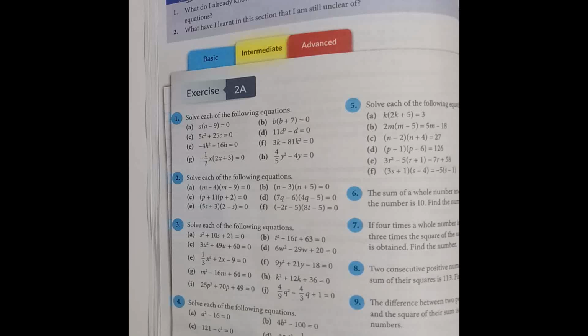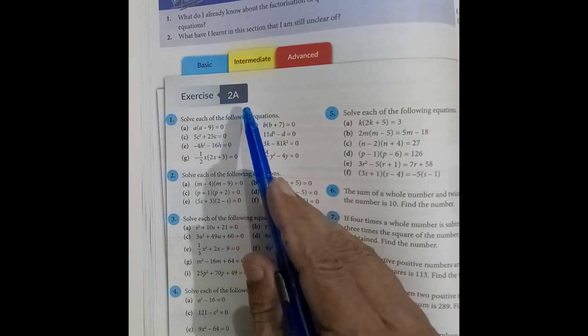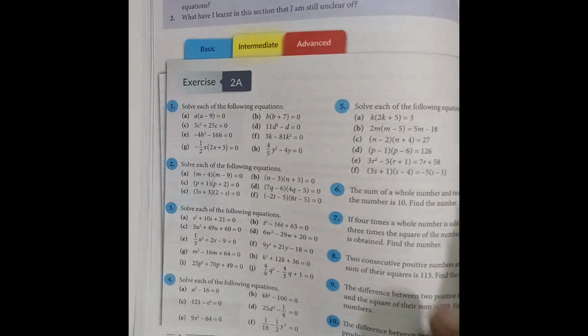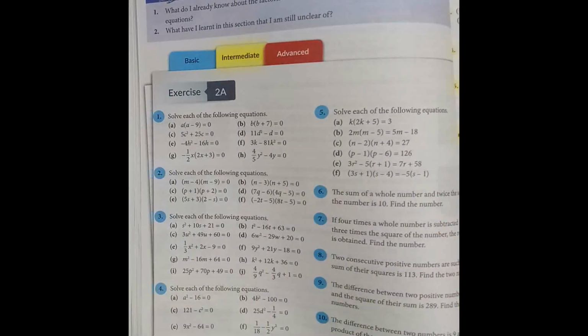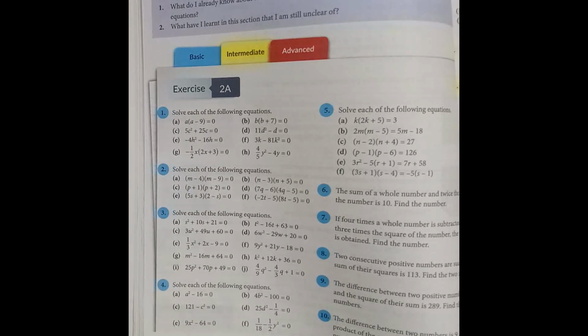Today we discuss book D3, exercise 2.1, and in this exercise we solve the questions by different methods and find the answers of the questions.